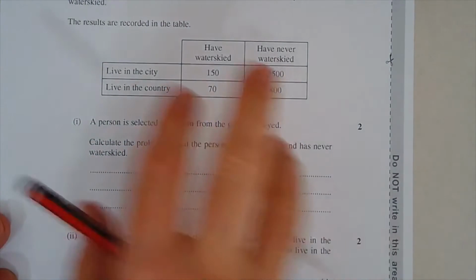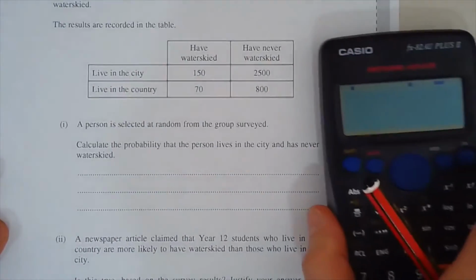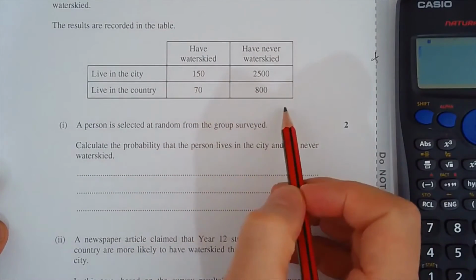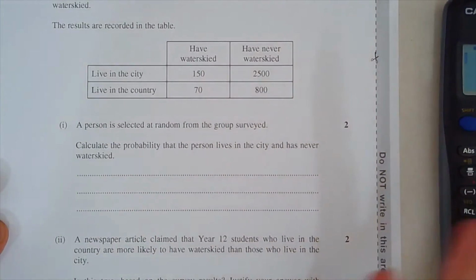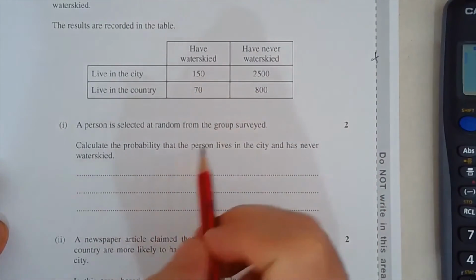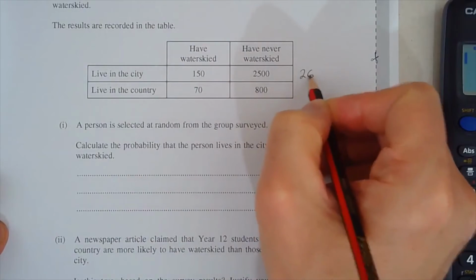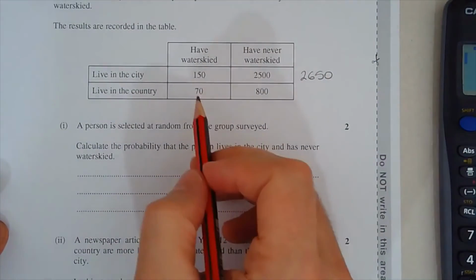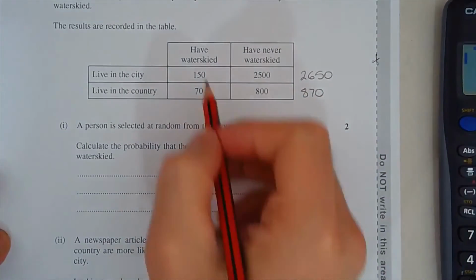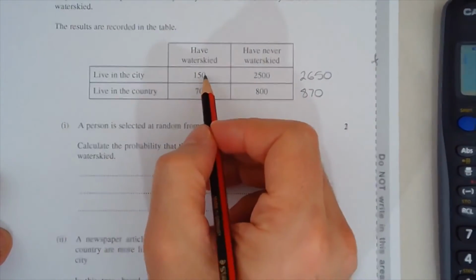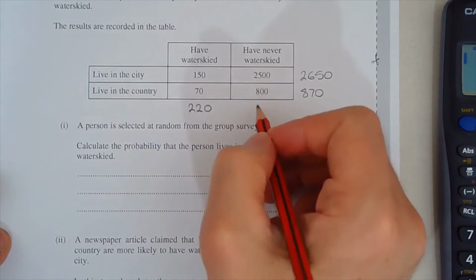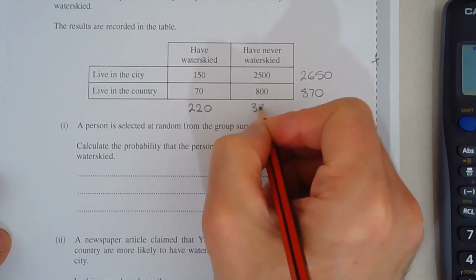Now, with two-way tables, especially this kind of two-way tables, this is for non-mutually exclusive events, I like to add up all the rows, add up all the columns and get a total. And this will give us also the total number of people surveyed. So let's add up the first row, 150 plus 2,500, that's 2,650. 70 plus 800 is 870. Now adding up the columns, 150 plus 70 is 220. And 2,500 plus 800 is 3,300.